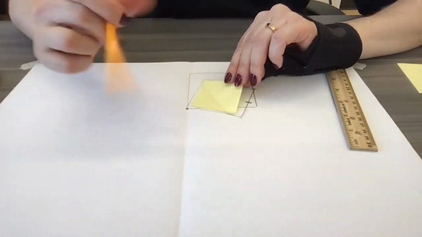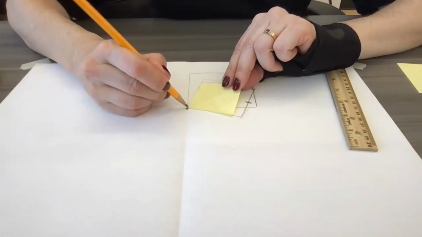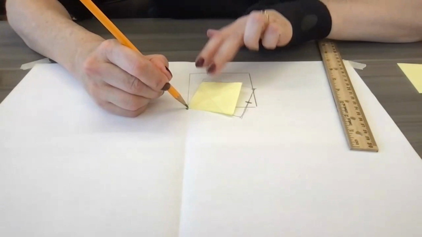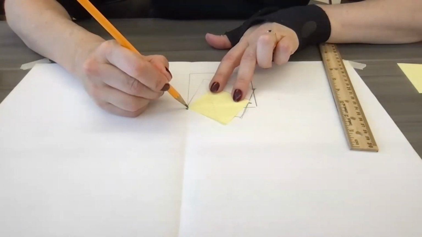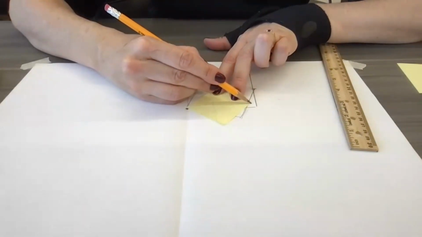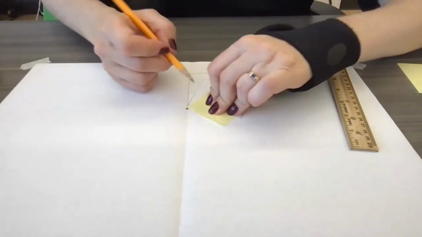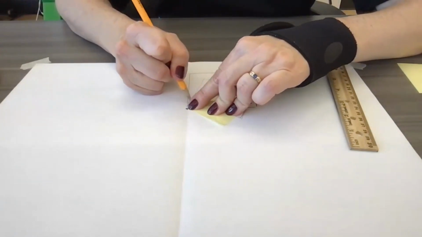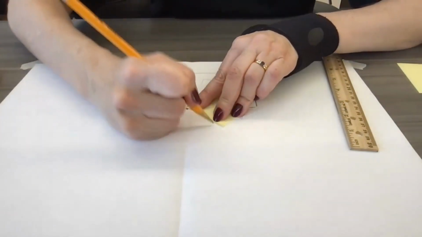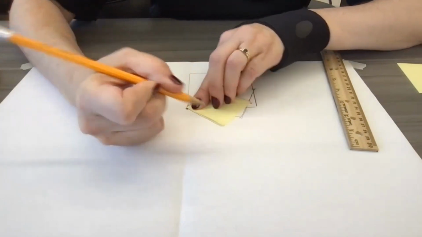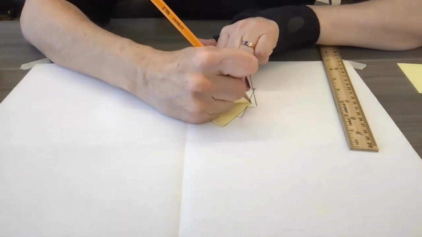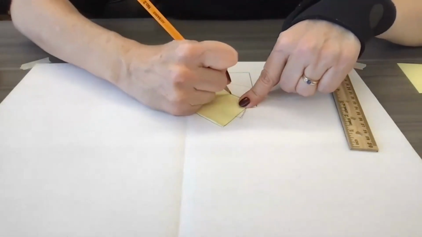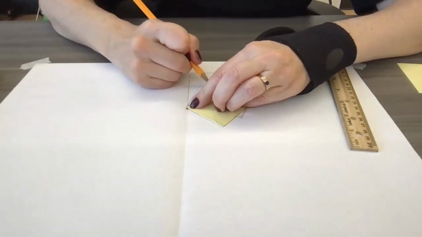Come back. I'm going to put it right on my dot. I'm going to rotate it until the tip, the corner of my square, it's okay if it's off a little bit, is touching the halfway point again, and I'm going to trace my square. You guys can use your ruler. I just want to be able to show you how this starts working out.